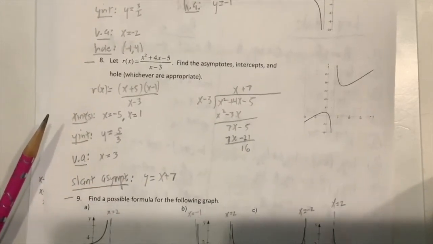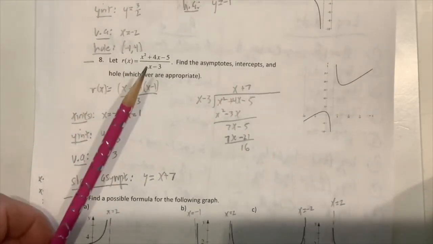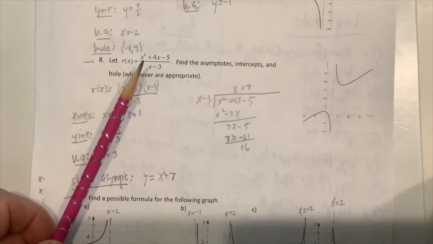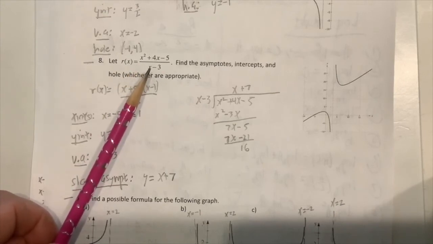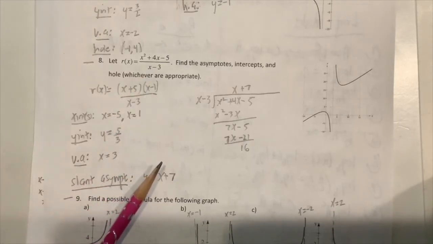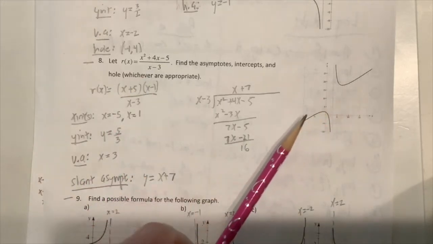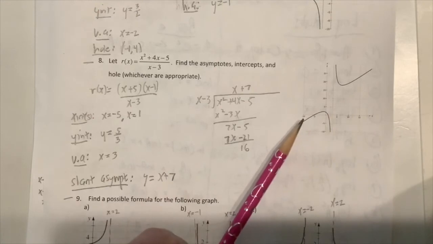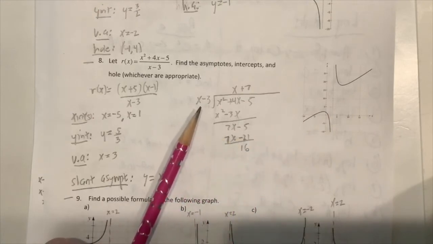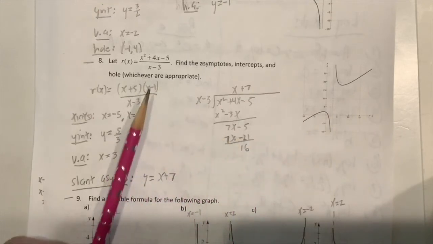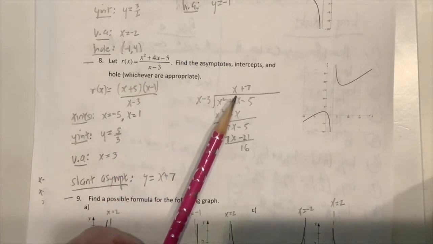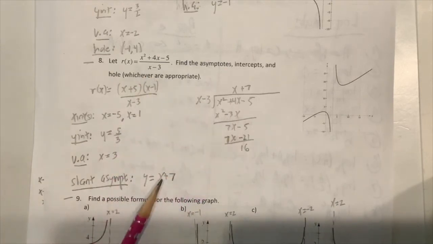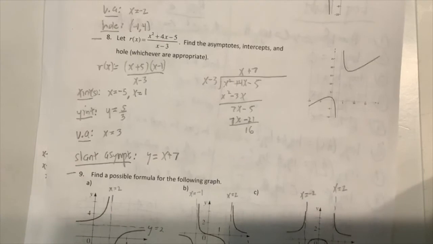Last one I'll have you look at, but let me just mention this. This one does not have a horizontal asymptote. It has what's called a slant asymptote because the top has 1 degree more than the bottom. So how do you find the slant asymptote? You can tell there's a linear function here, a linear asymptote, same as a slant asymptote. You use long division. You divide this polynomial by x minus 3. The quotient is x plus 7. So that would be the slant asymptote.